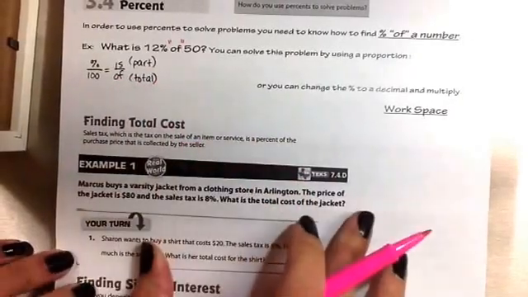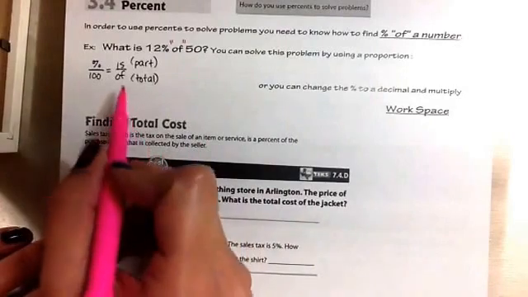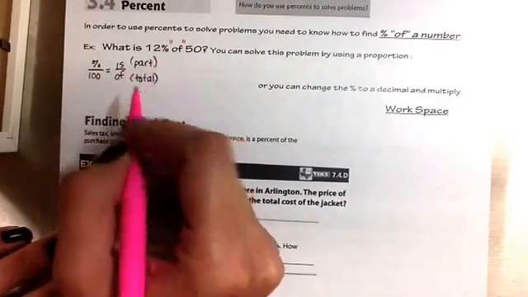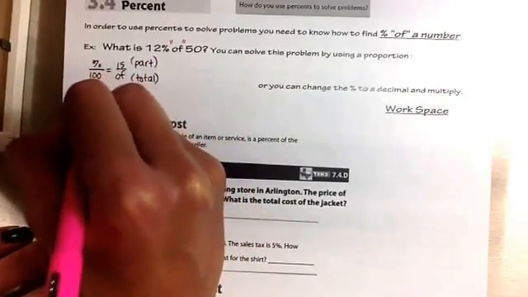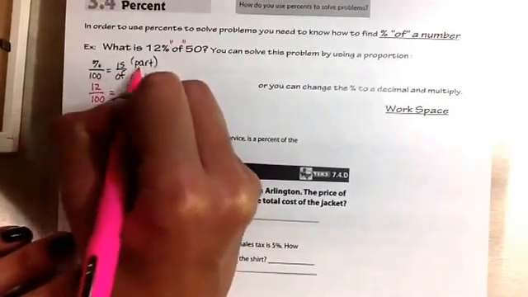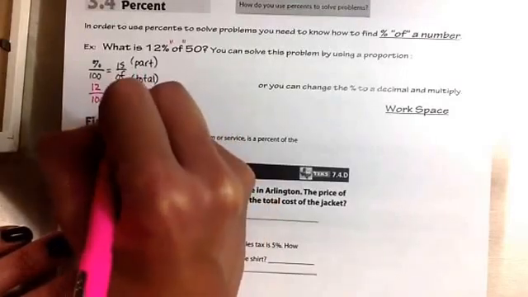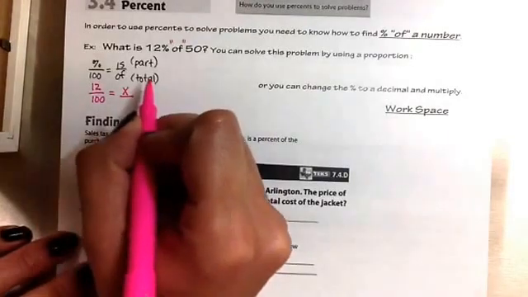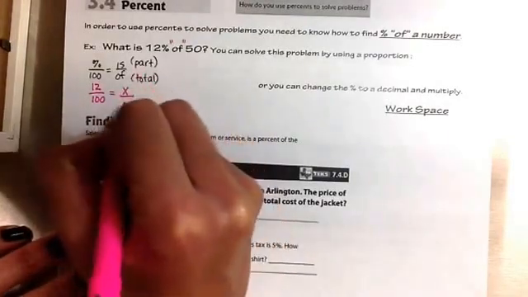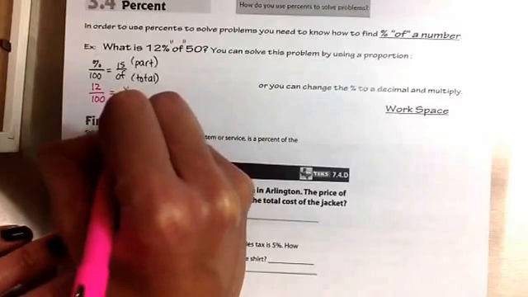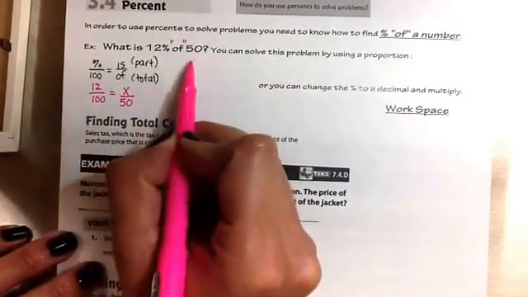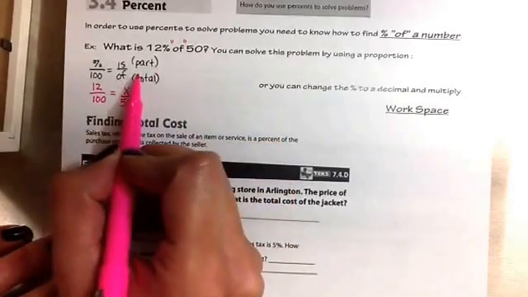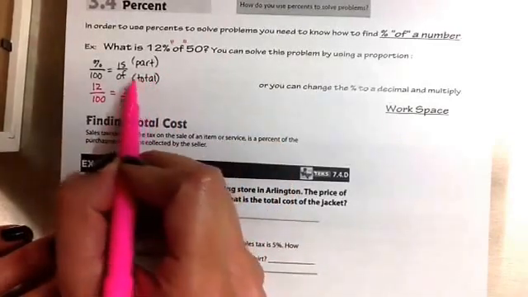If I was going to plug my values into this proportion, the percent always goes over 100. Remember what a percent means, a number out of 100. So the 12 is going to go over 100. I'm looking for my part. I don't know what that is, that's my x value, out of a total of 50. Your total comes after the word of, and that's why we put total next to the word of.